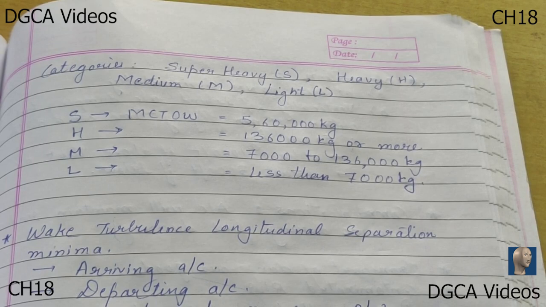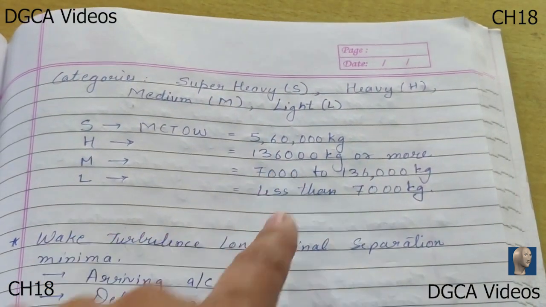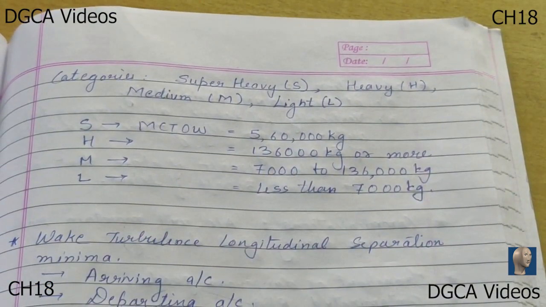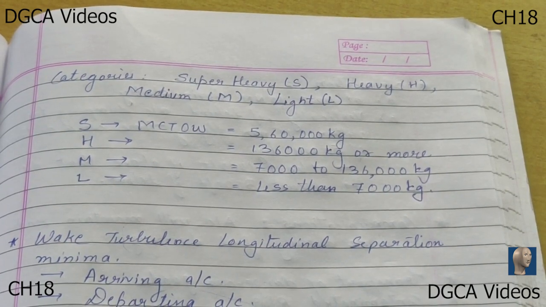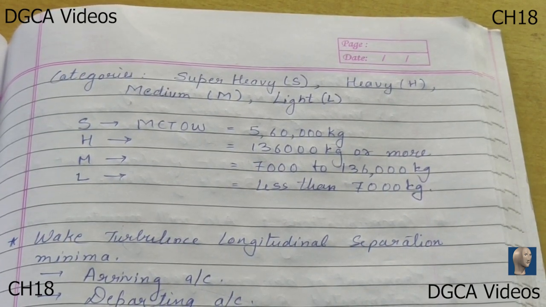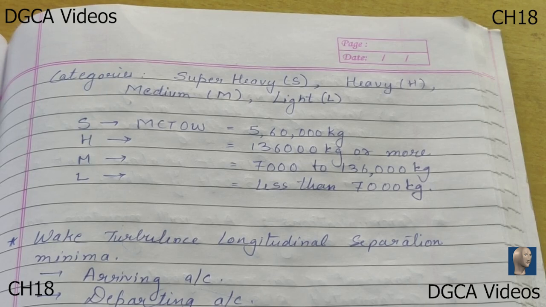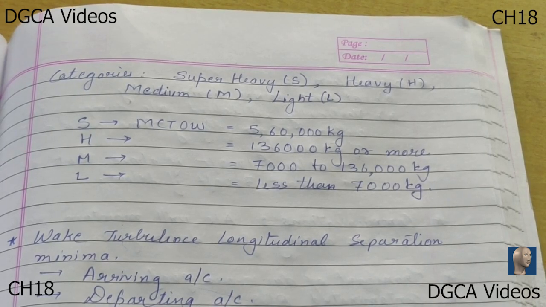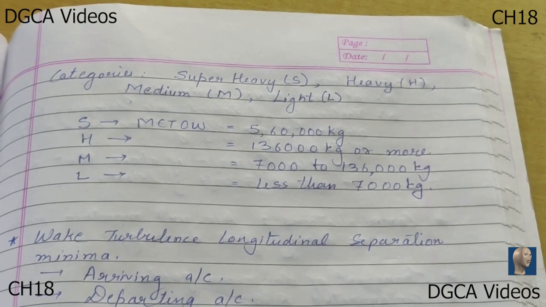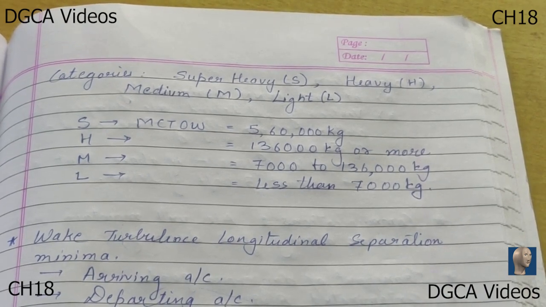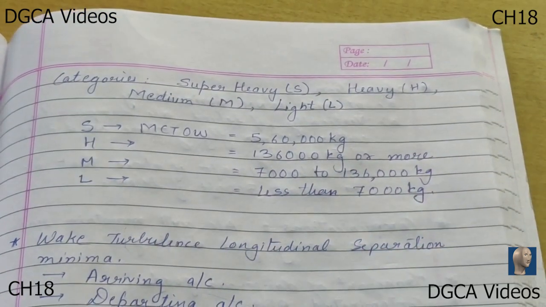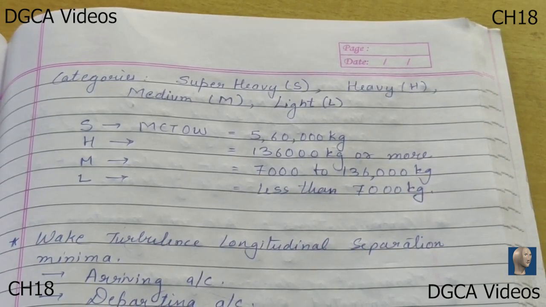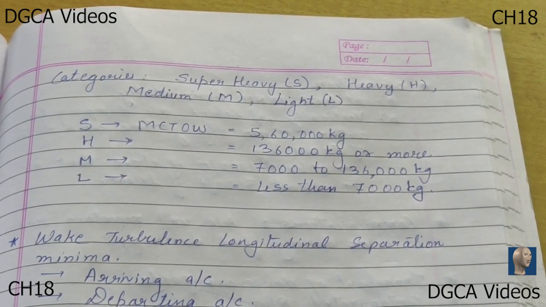And in a heavy category, the weight of the aircraft is 1,36,000 kg or more. In medium, it is 7,000 to 1,36,000 kg, and in light aircraft, it is less than 7,000 kg weight of the aircraft. Then it is called a light wake turbulence. Fine. So if you want to know the examples of this, then in the light category, the training aircraft, the Cessna, Islander, Piper, all these things are included.